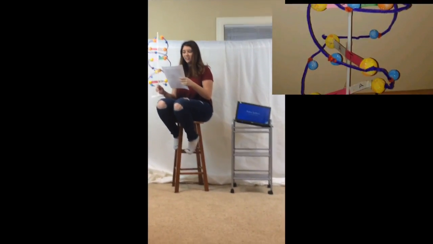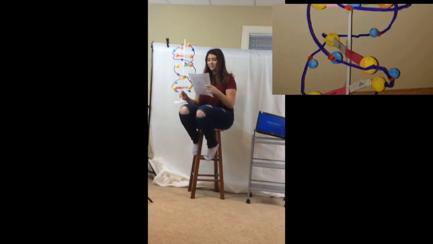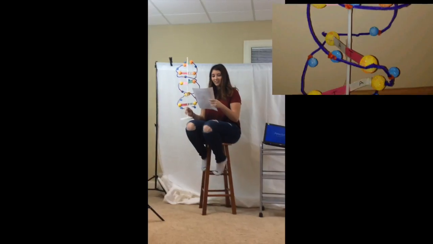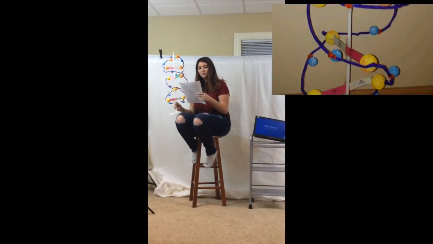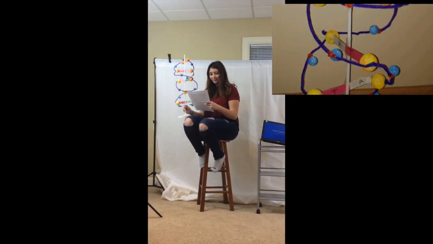There are 2 parts of a nucleic acid, a 5' end and a 3' end. This terminology refers to the carbon on the sugar.